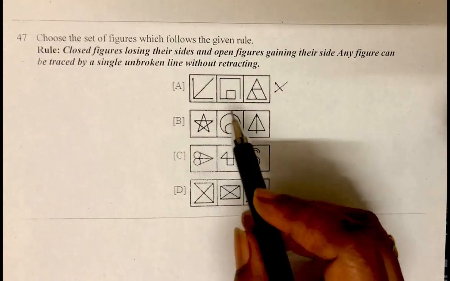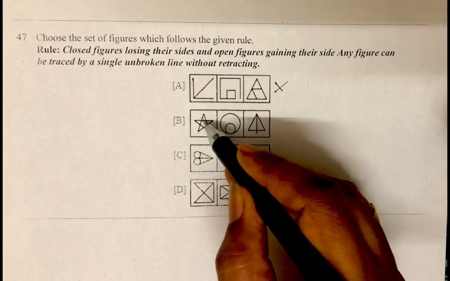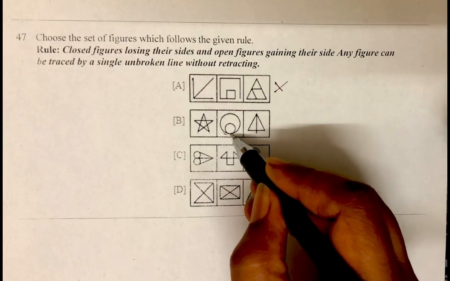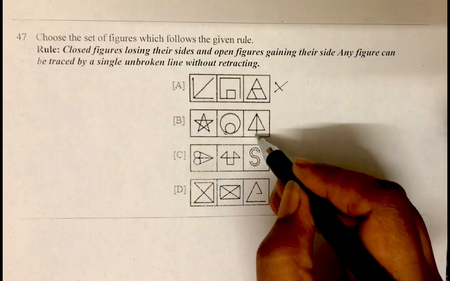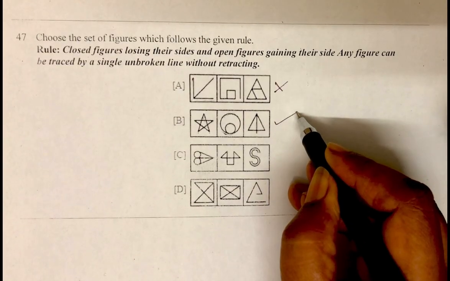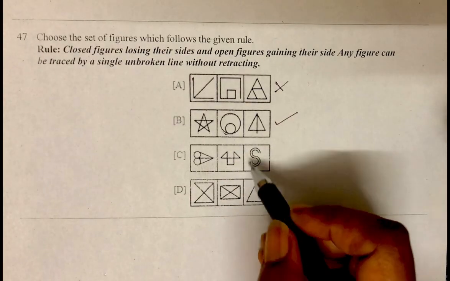Now in option B, just see, you can draw this star without lifting your pen. You can draw this figure also without lifting your pen. And you can draw this figure also without lifting your pen. So this is our answer, option B. You can check with options C and D also.